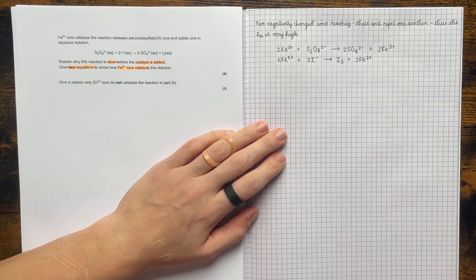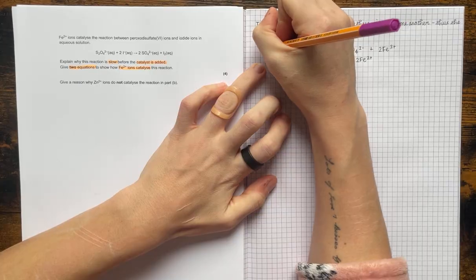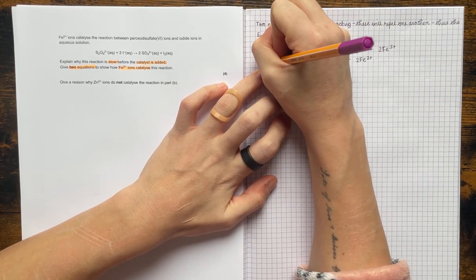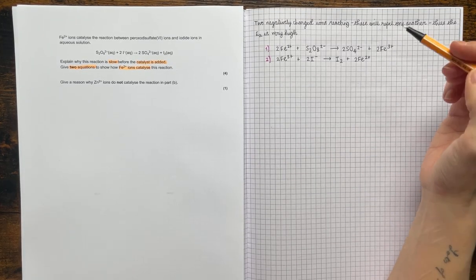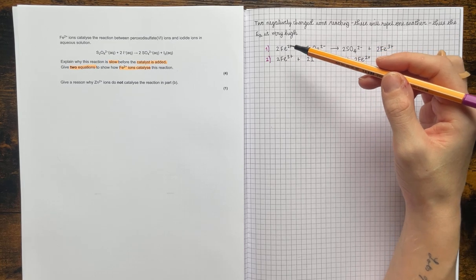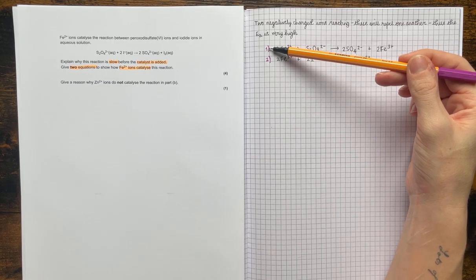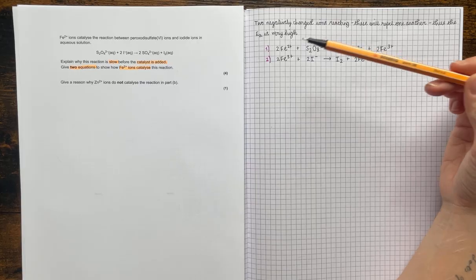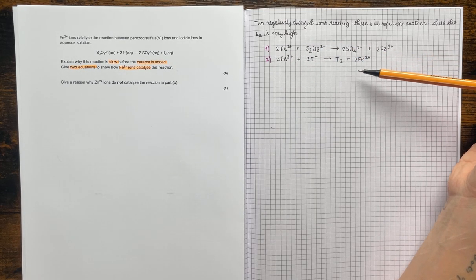However, if we think about how we can derive what I'm going to call equation 1 and equation 2, we would need to be aware that each of these equations is a redox equation in its own right. So in reaction 1, we have both oxidation and reduction occurring, and in reaction 2, we have both oxidation and reduction occurring.